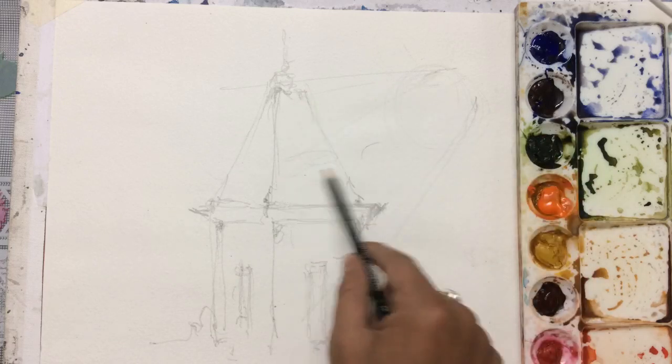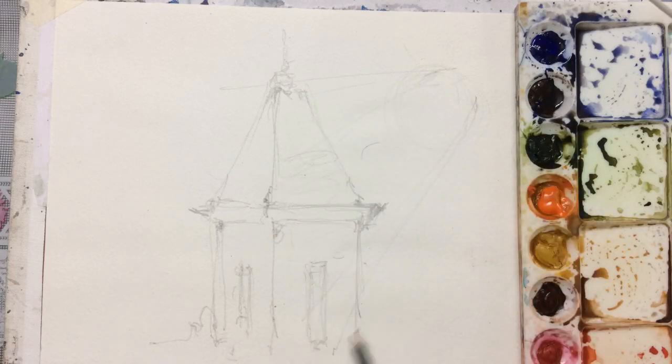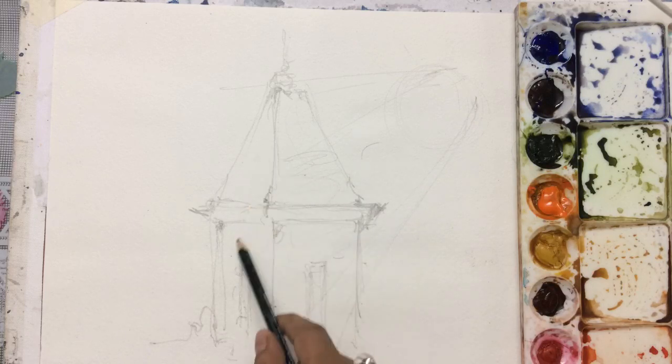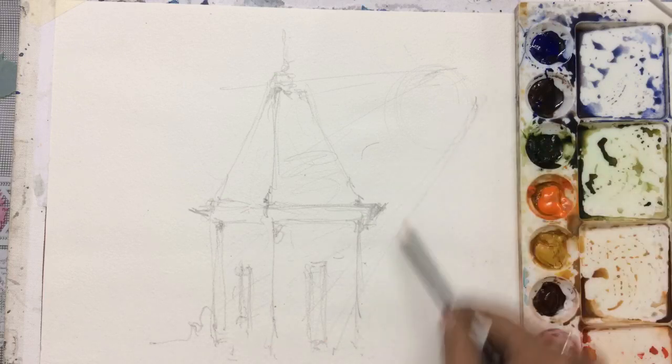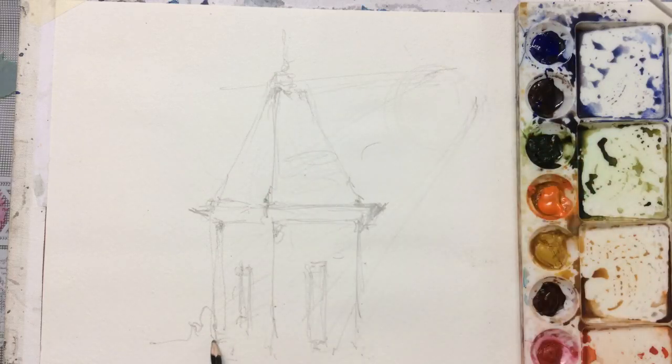This area will be lighter, and this will obviously become a little darker. That means the source of light is coming from this side, so obviously your shadow has to go this way, right? This is the shadow. That's the understanding we have with this subject, right?